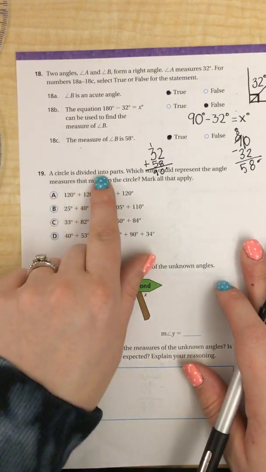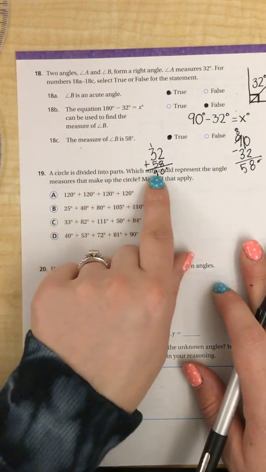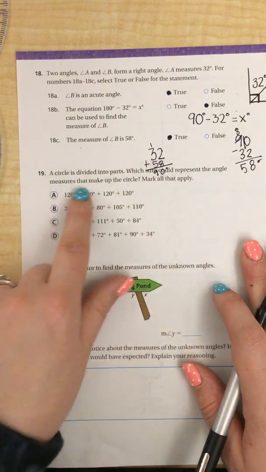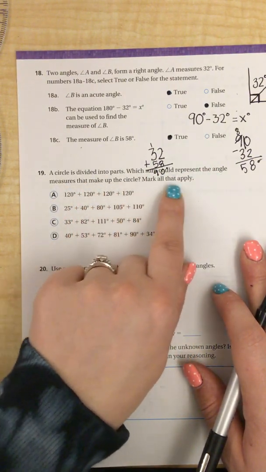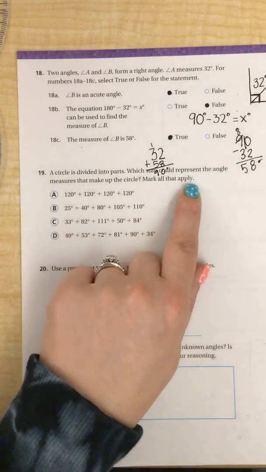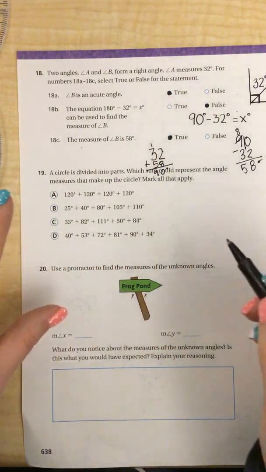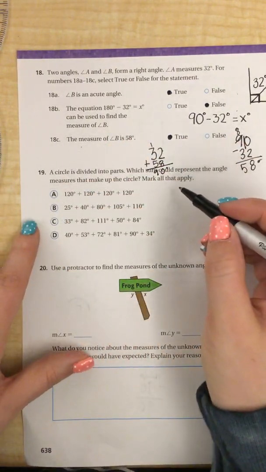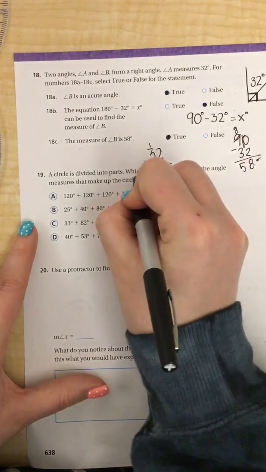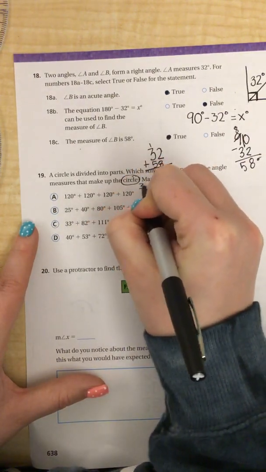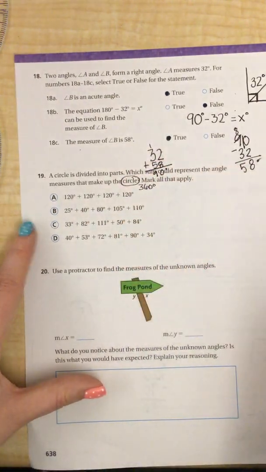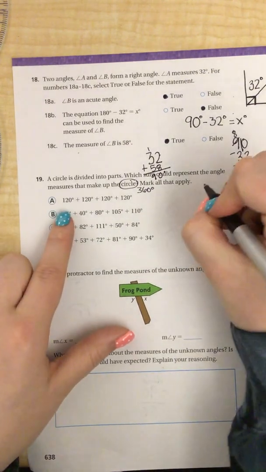A circle is divided into parts. Which sum could represent the angle measures that make up a circle? Mark all that apply. The biggest thing here is if it makes up a circle, it has to add up to 360 degrees. So a circle is 360 degrees. We know this. So we're going to have to do some math.